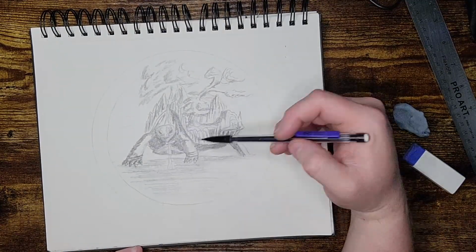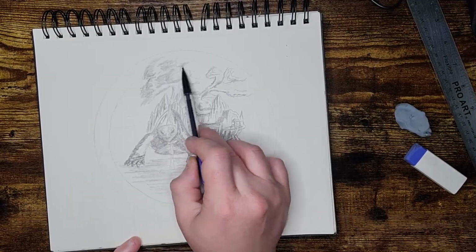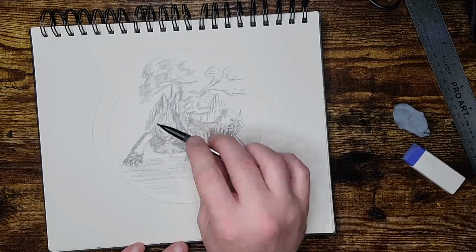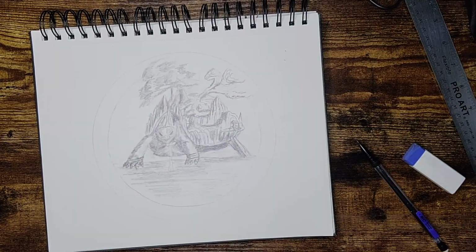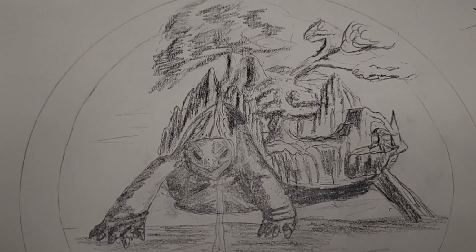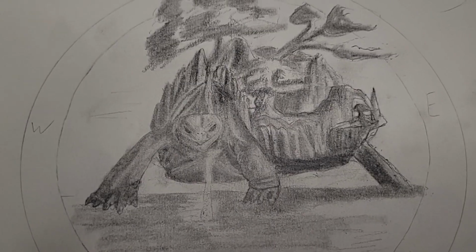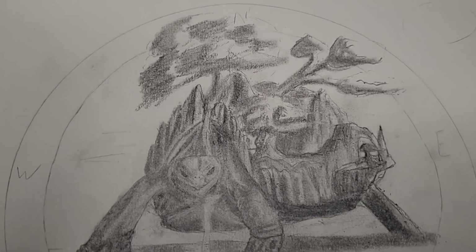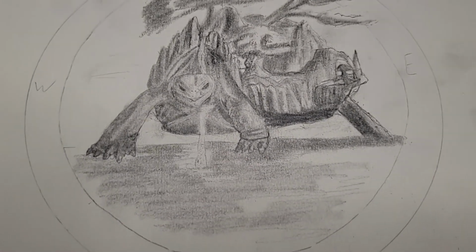A massive tortoise called Gimbu is one of the 4 legendary beasts represented in the cardinal directions. It's often associated with the north and winter and is sometimes depicted with a snake intertwined around it. It symbolizes longevity and deep wisdom of the earth.